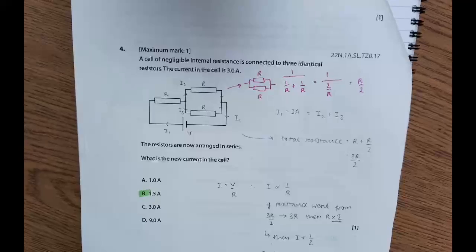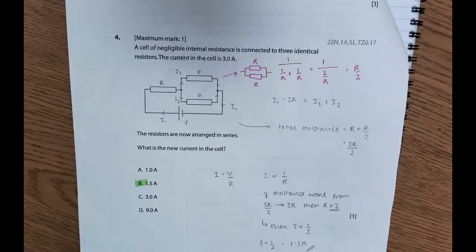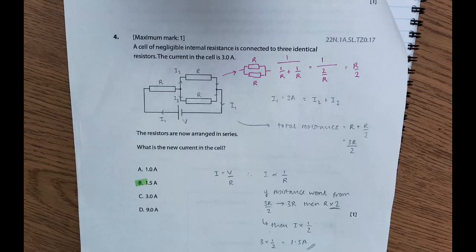In question 4, a cell of negligible internal resistance is connected to 3 identical resistors. The current in the cell is 3 amps. The resistors are now arranged in series. What is the new current in the cell?